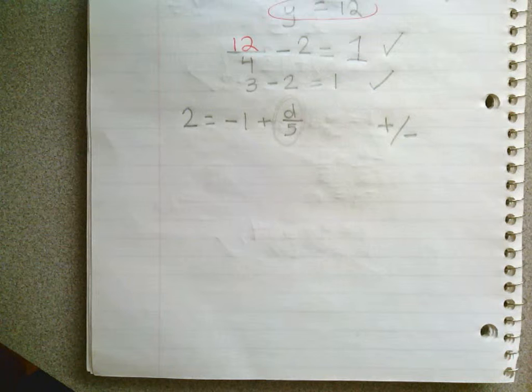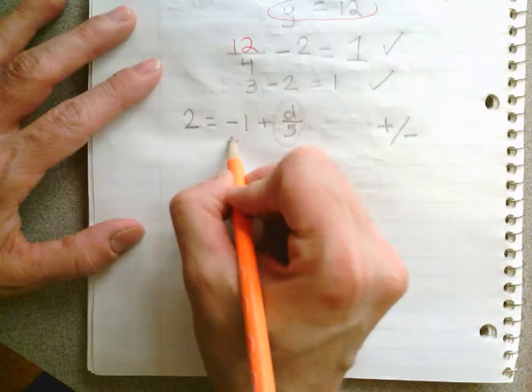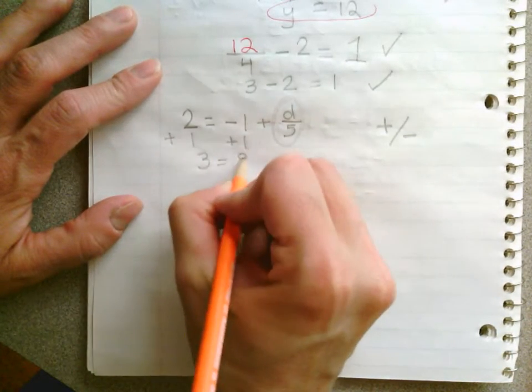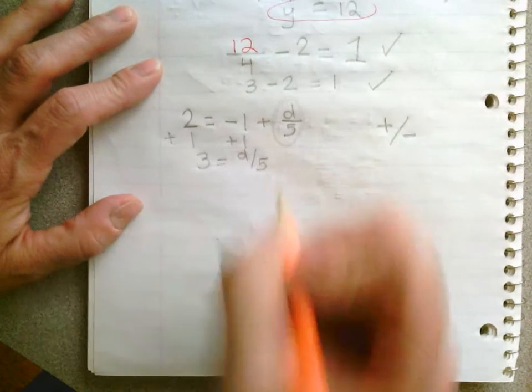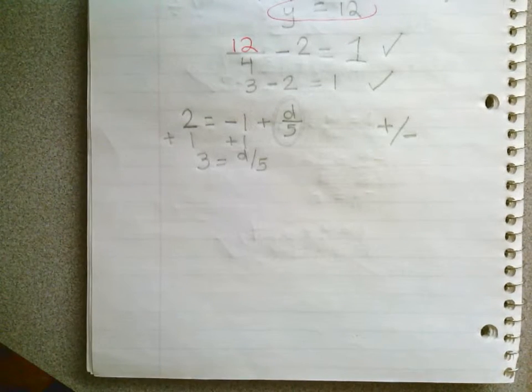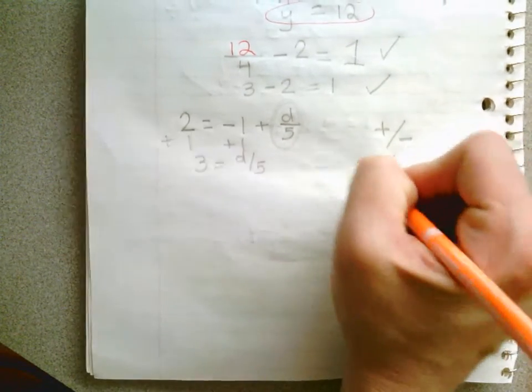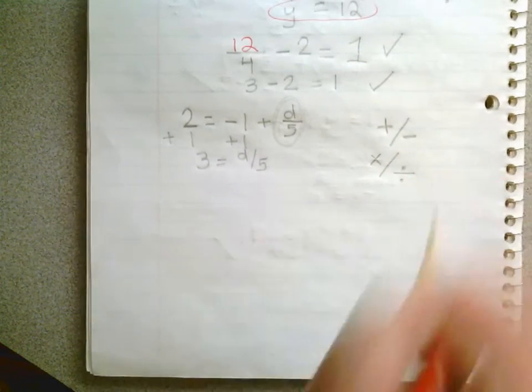Yep. So what do we do with that -1? Bravo. Y'all come up with 3 equaling d divided by 5? Most of you already know the answer, but in case you don't, Stuart, what will we multiply both sides by in order to get the d result? So d divided by 5 is 3. We want to undo the division by multiplying.